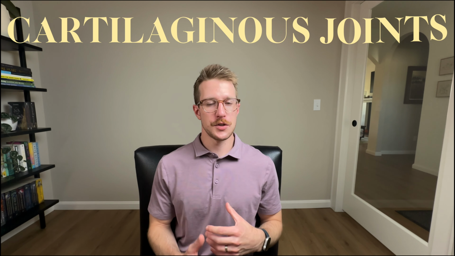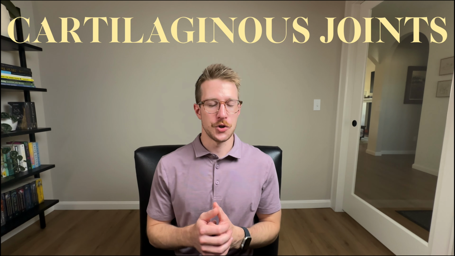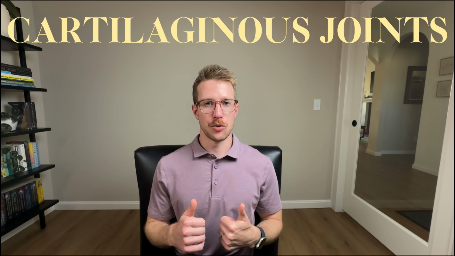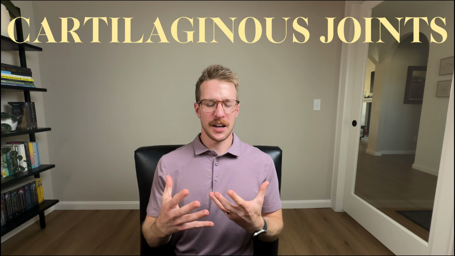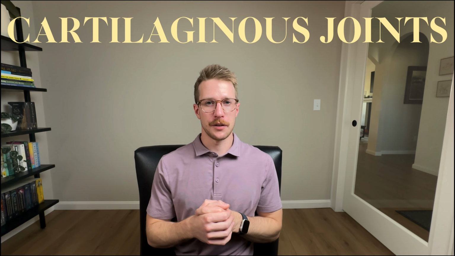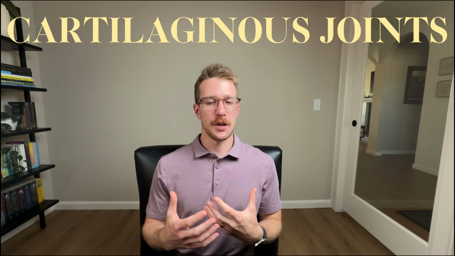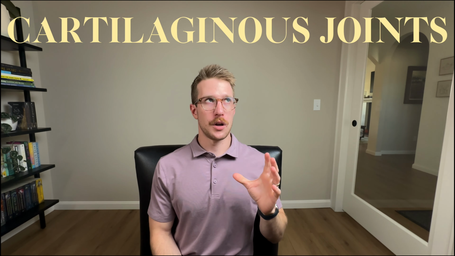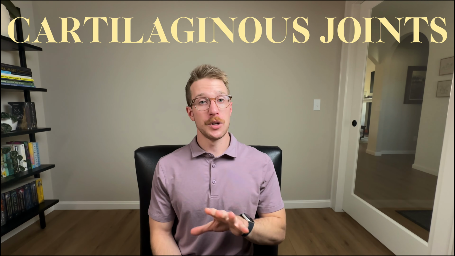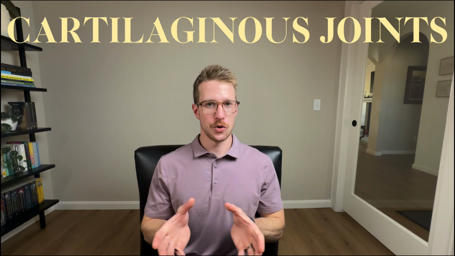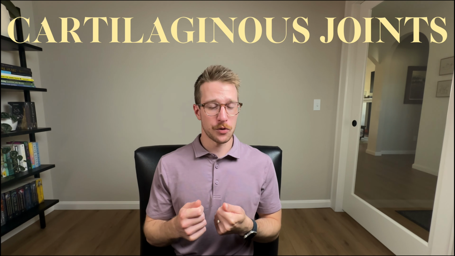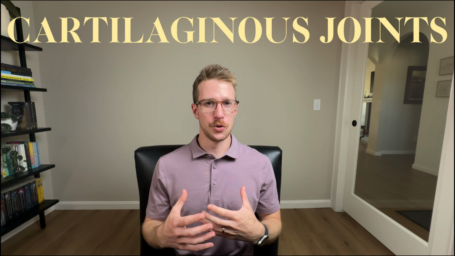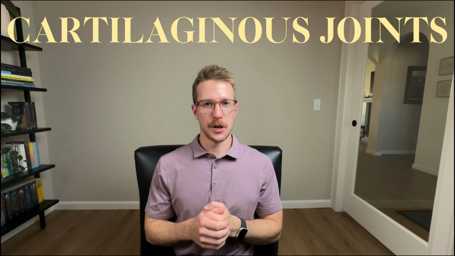The next type of structural classification of joints is cartilaginous. This is made up of, again, connective tissue, but it's going to be a hyaline or fibrocartilage that we're using, kind of gluing 2 bones together, but giving a little bit of give and flexibility to that area where we're connecting these bones. A good example of this would be the pubic symphysis in the coxal bones. The pubic symphysis is a little bit more flexible, but it's still acting as a glue, holding those coxal bones together to make up the pelvis.